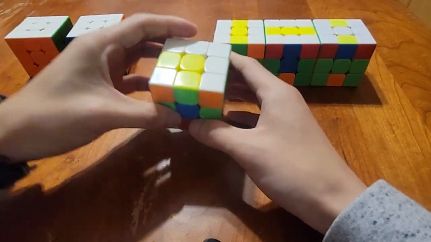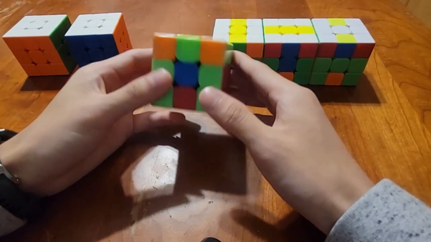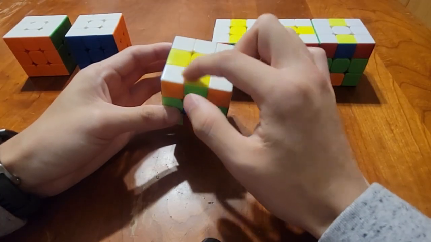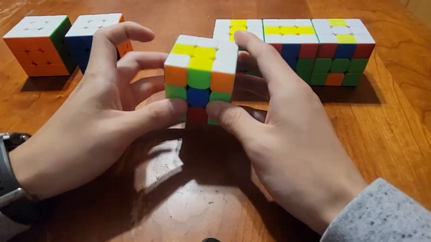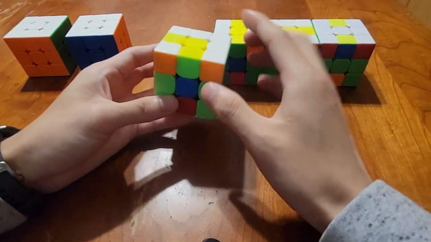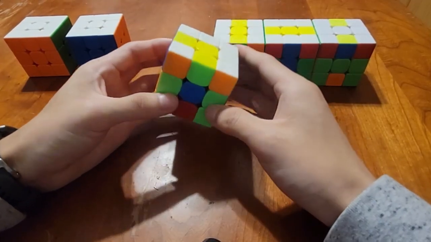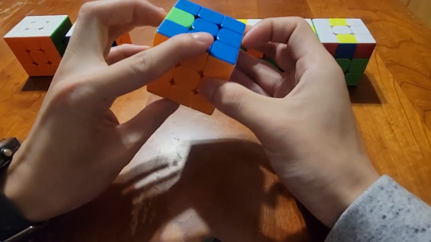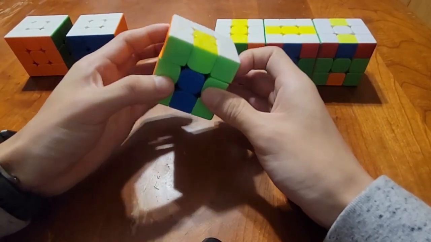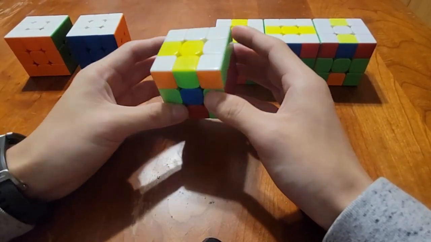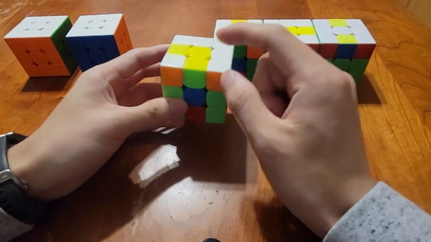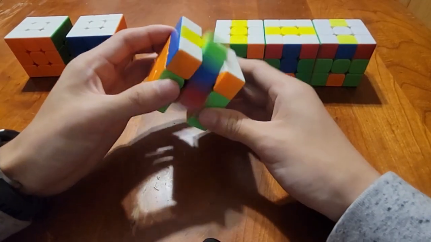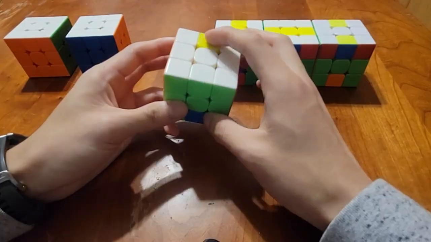Now the other case is after you do M2, these two pieces end up on top of each other. You'll see what happens when I do M2 U, because that's all of the corners. So M2 U, and now they're on top of each other. The way you can tell if they're going to be on top of each other is you remember that this was in the front, and then when you do U, this is on the back now.